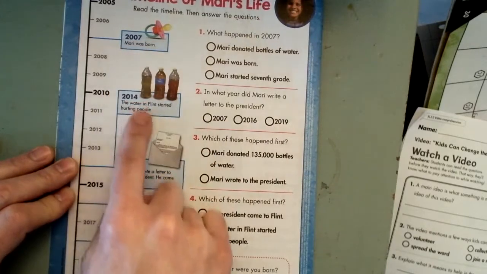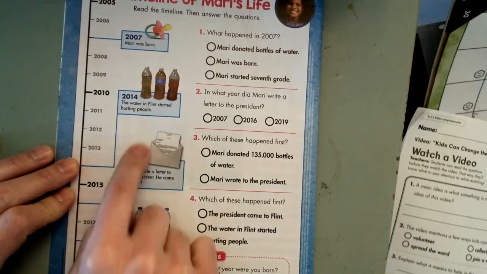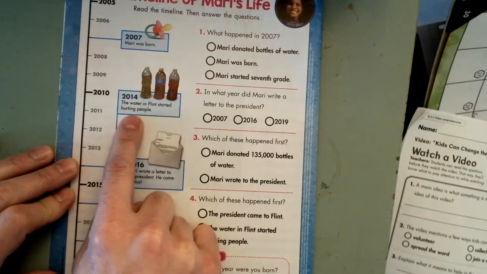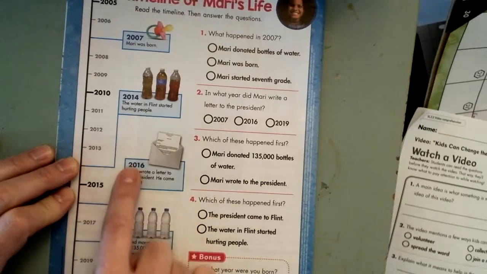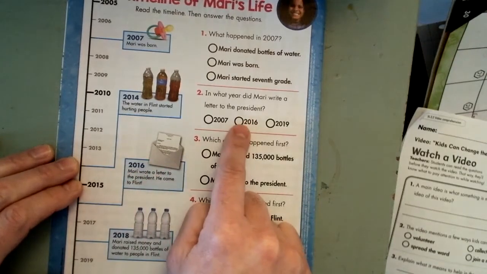Let's look at our timeline. The main points in the timeline have captions and pictures. 2014, the water in Flint started hurting people. That's not answering the question. 2016, Mari wrote a letter to the president. He came to Flint. That is our answer. That's our text evidence. So you can bubble in 2016.